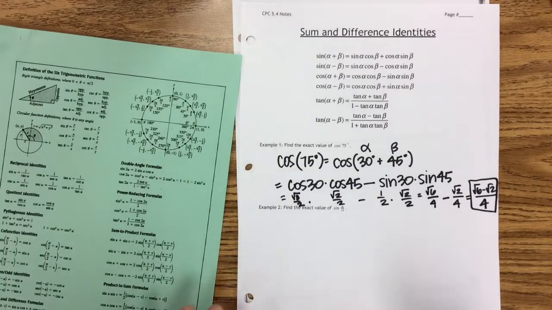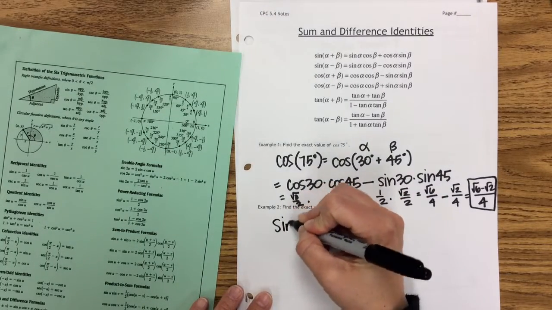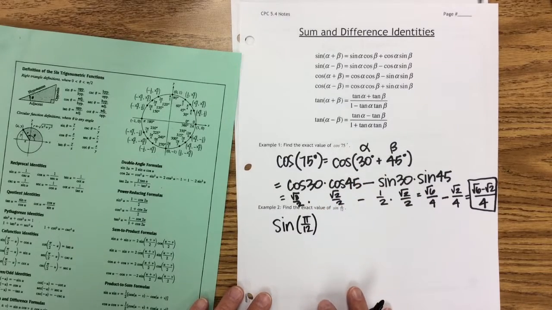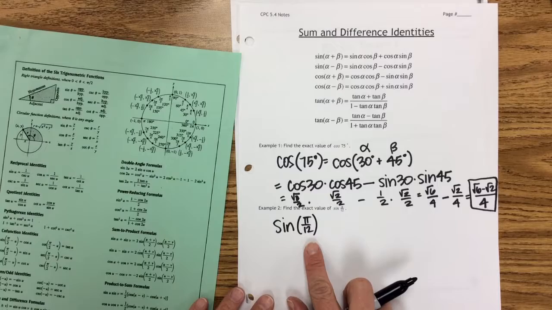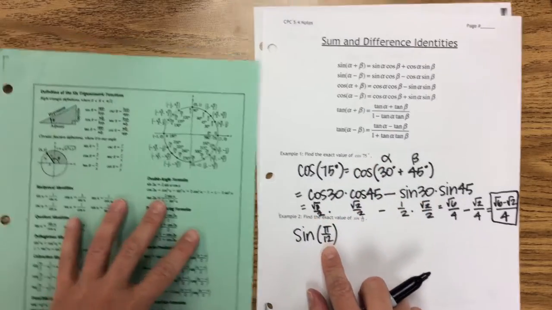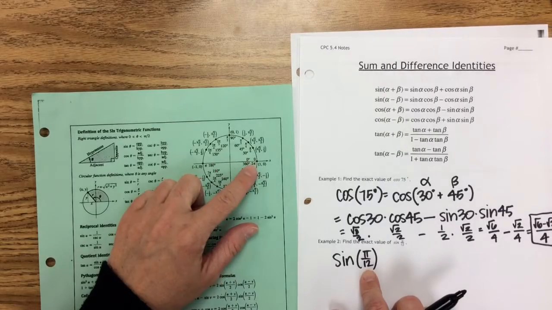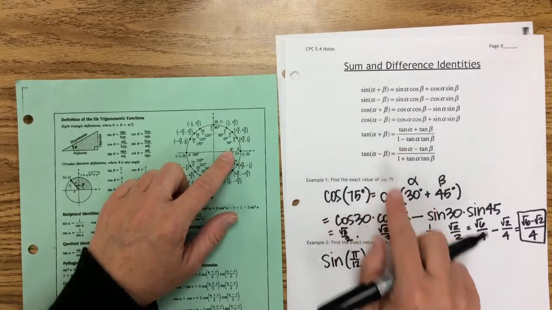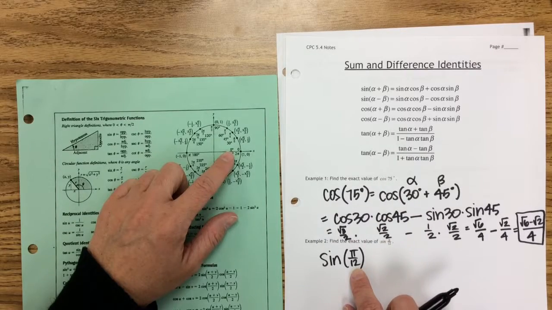For example 2, it asks for the sine of pi over 12. Now, pi over 12 is similar to 75 degrees in that it's not on the unit circle, so we can't just look it up. We will have to find two things that add or subtract to get pi over 12.